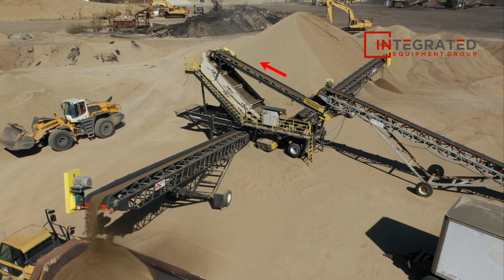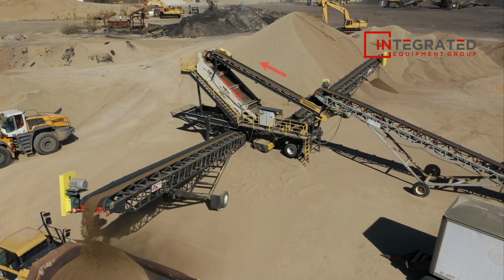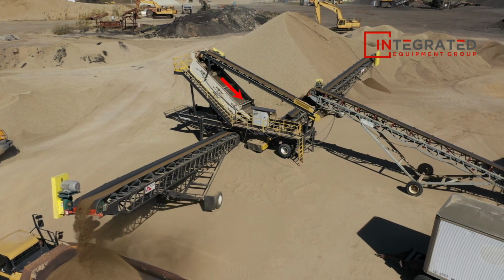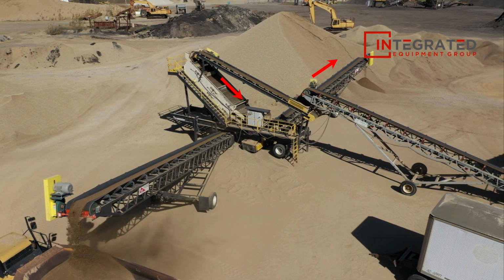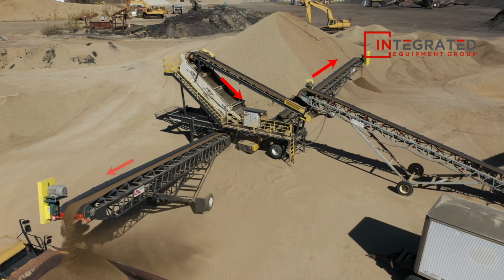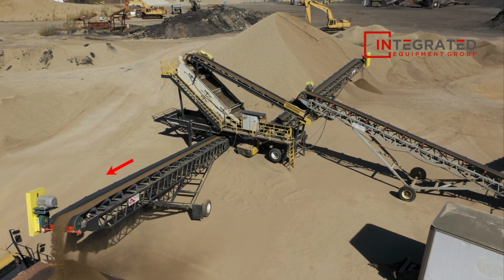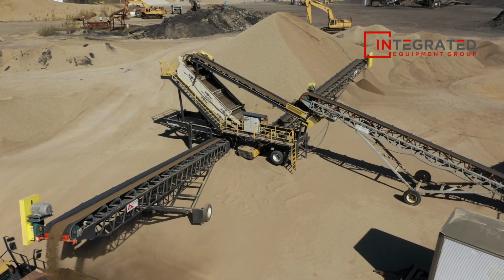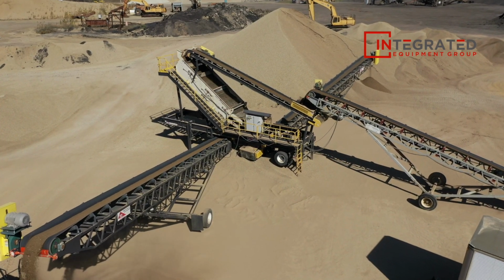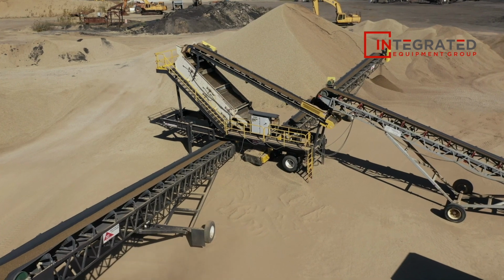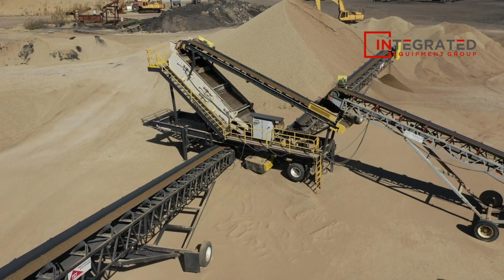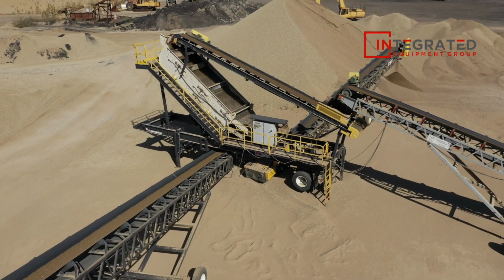But I wanted to get into a little bit more detail. This isn't the most efficient setup. Again, this was just done in temporary because they wanted to see if the concept would work. And the concept was to take a high-frequency screen plant like you see here and take 5/8 material, run it through a VSI crusher, and create a product that they can retail.